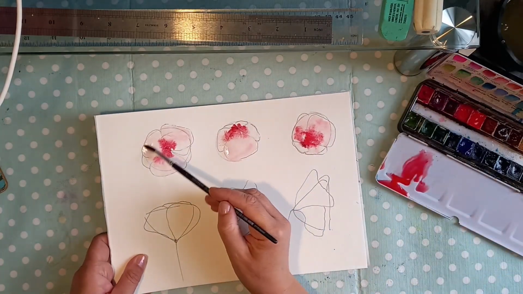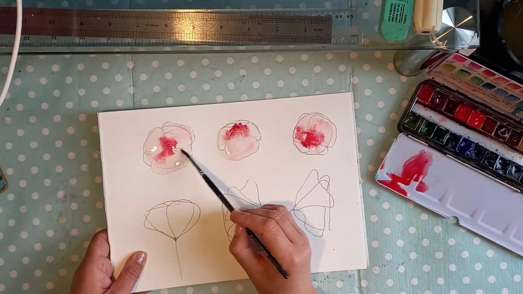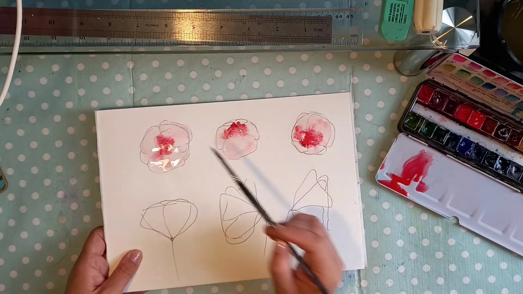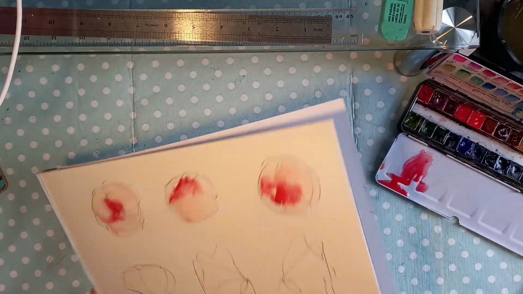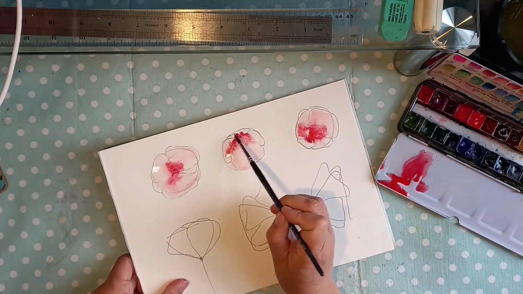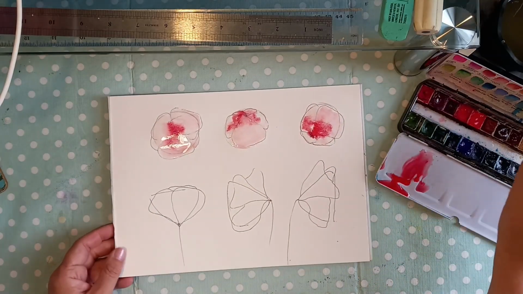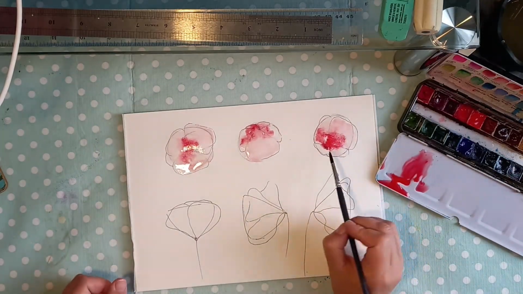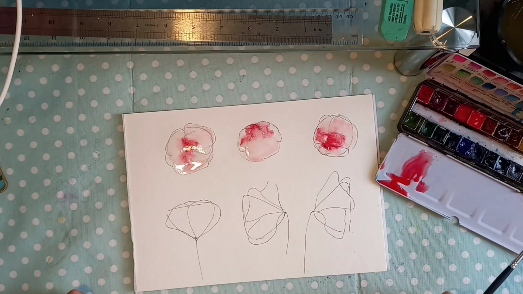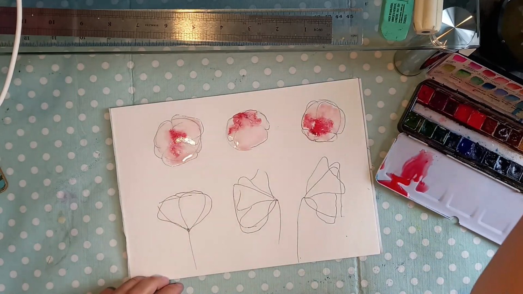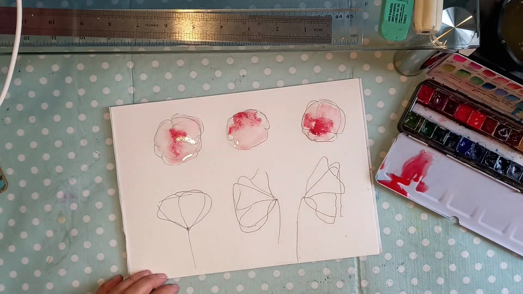So notice I'm putting more water into the bits where the red isn't already there, because I want it to run. Okay, and that's fine for now because we are working in layers. Awesome. Right, let's do it on the other ones that are facing the other way.